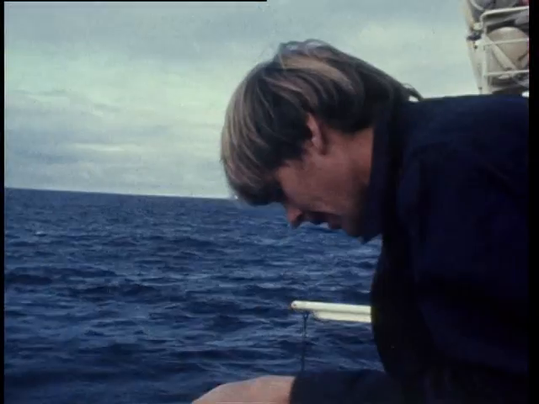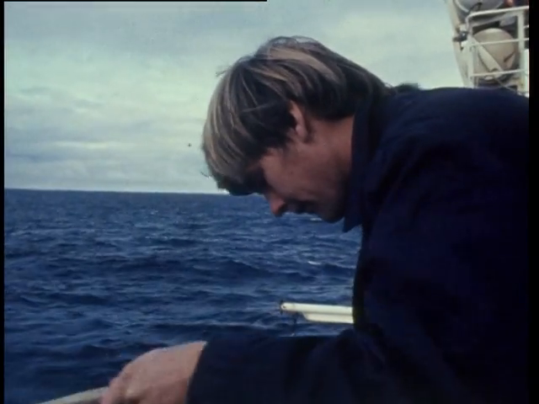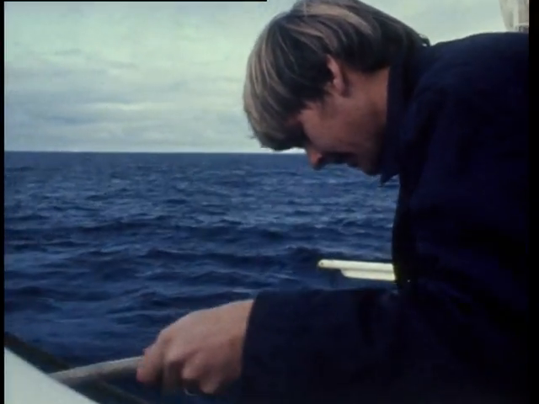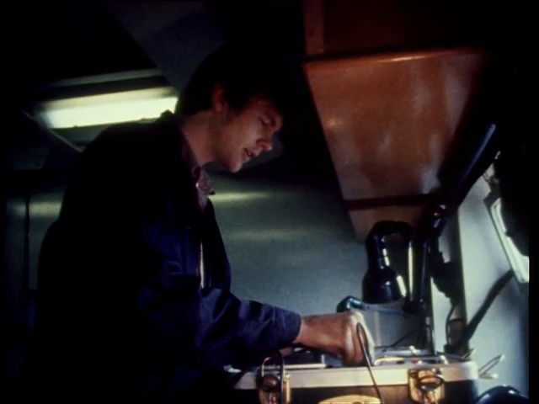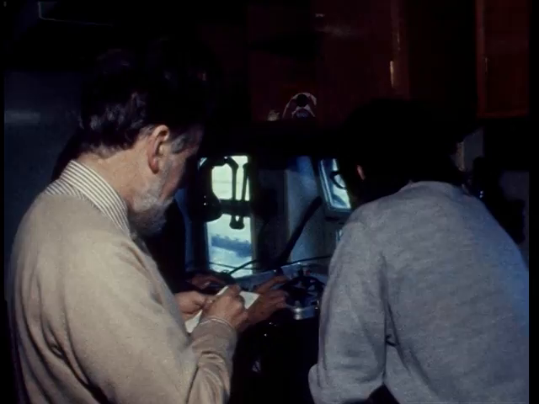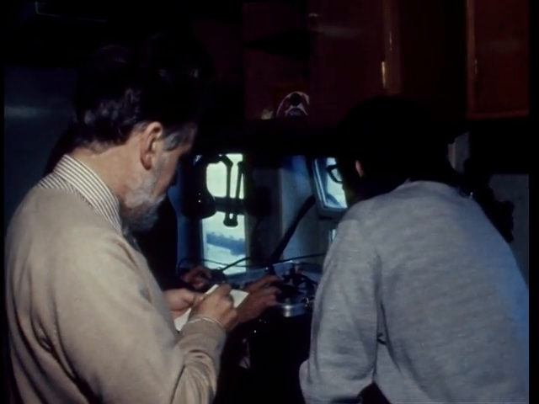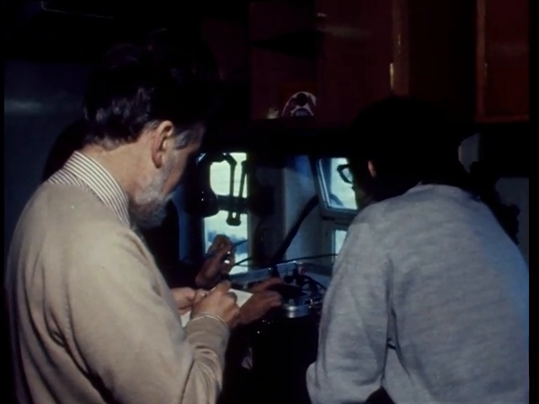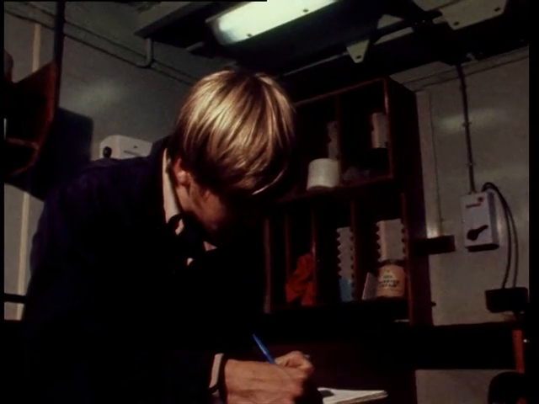Hydrophones are lowered over the ship's side so that the signals from the capsule can be monitored. If all is well, the position of the capsule is double-checked and noted before leaving the site.